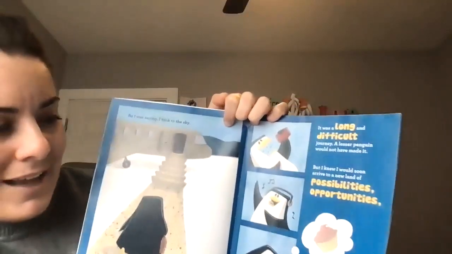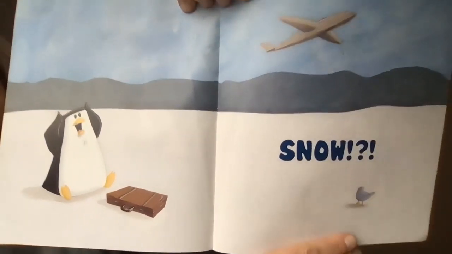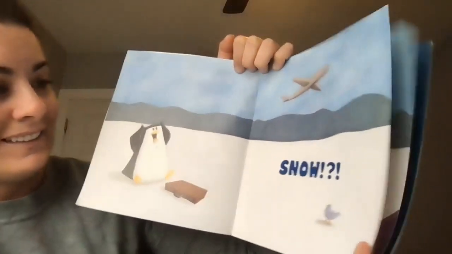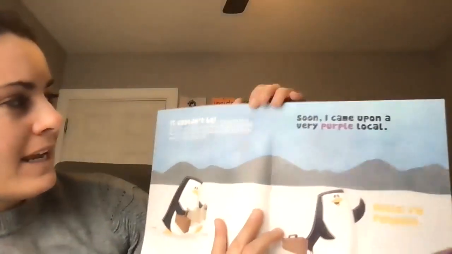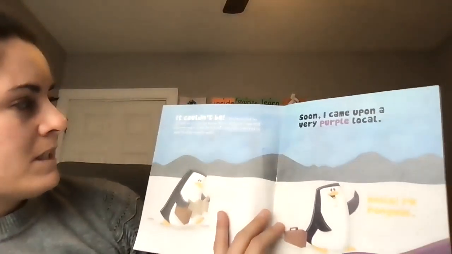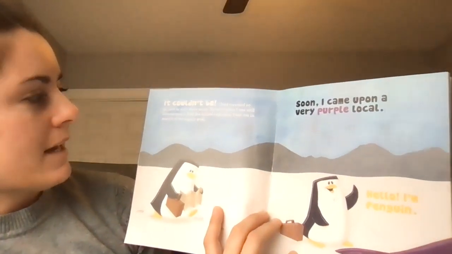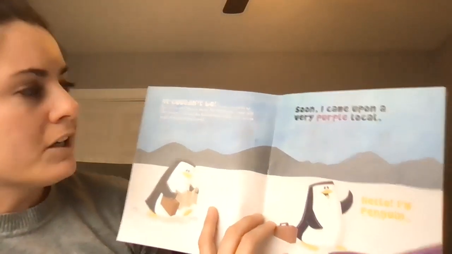So lots of cupcakes and snow. What? Snow? Did he not think there was snow in the northern hemisphere? What? It couldn't be. I had traveled so far just to visit more snow. Nevertheless, I was still determined to find the fabled cupcakes. I set out in search of my sugary goal.